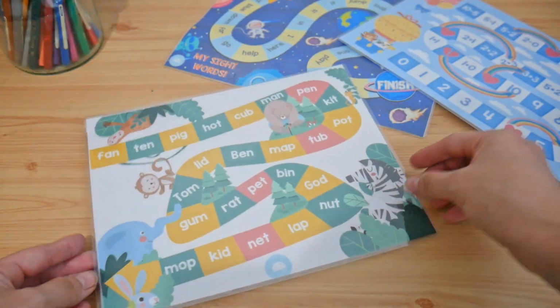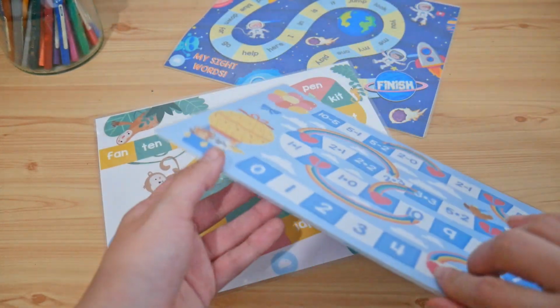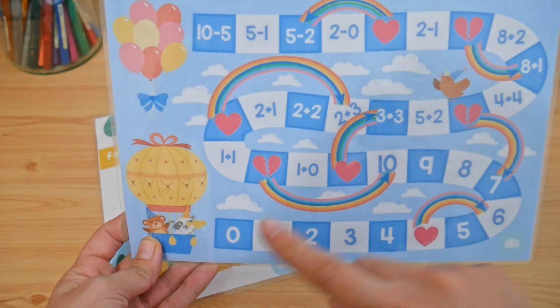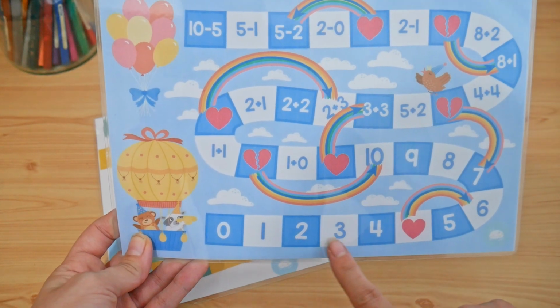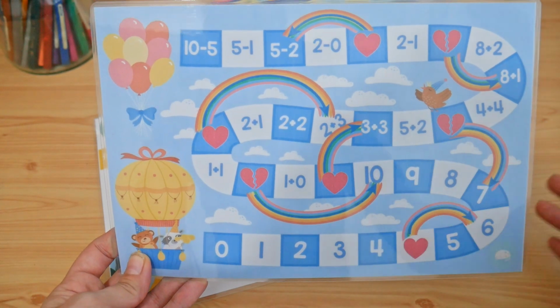You can also do number board games. You can do them with the number symbols, or for example, if they're more advanced, you can do addition board games. Literally any lesson, you can turn it into a board game.